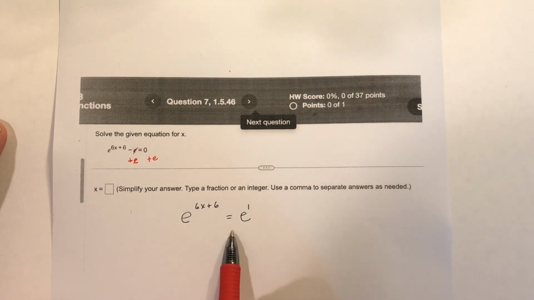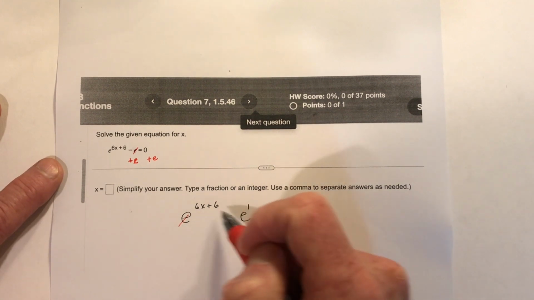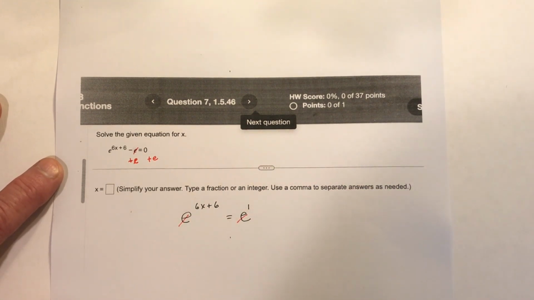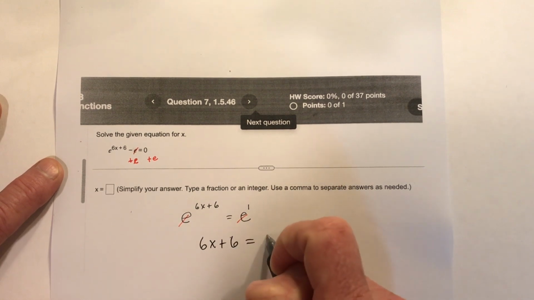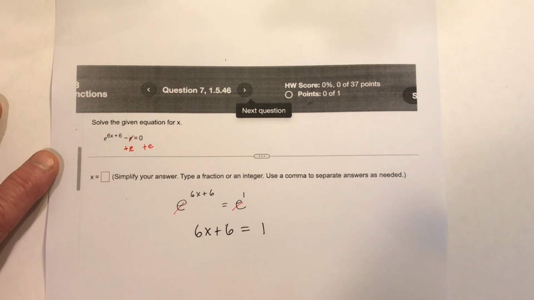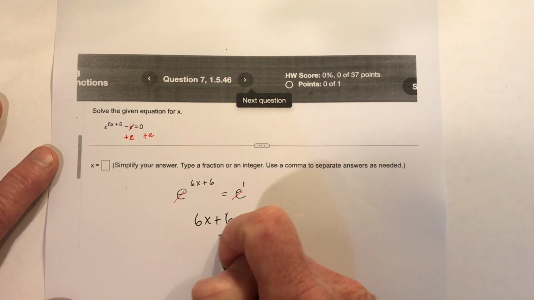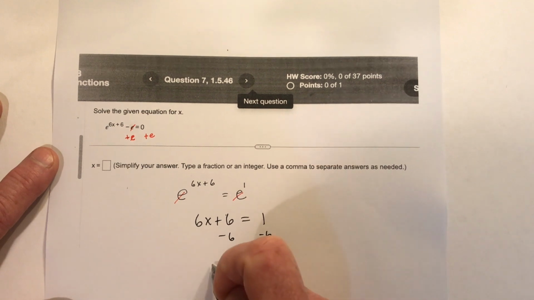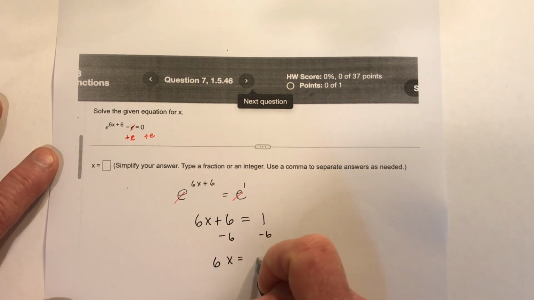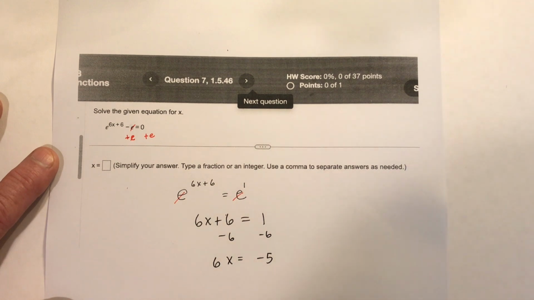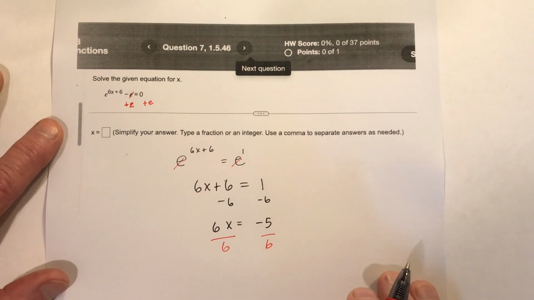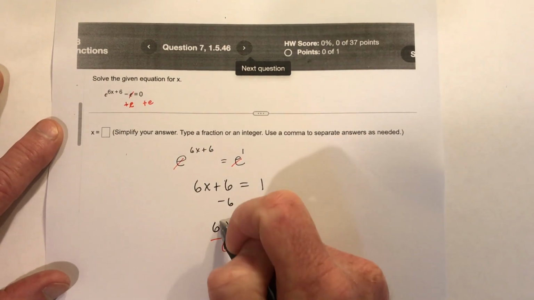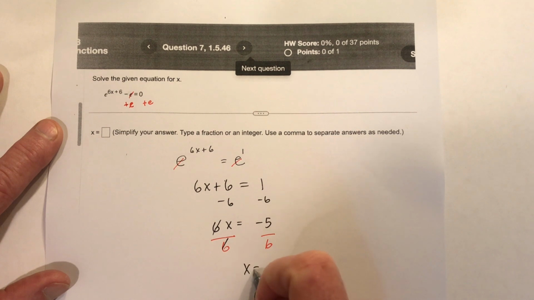Now that the bases are the same, we don't need those anymore, so you can just eliminate those and say that the exponent on the left has to equal the exponent on the right. And then solve for x. So you could subtract 6 from both sides, and that's going to leave 6x equals negative 5. And then divide both sides by 6. And it looks like we get the answer that x equals negative 5 over 6.